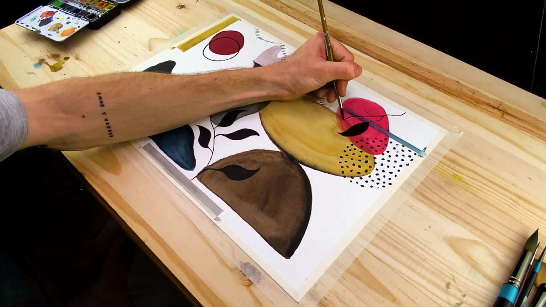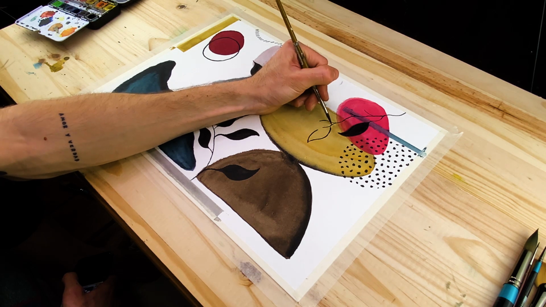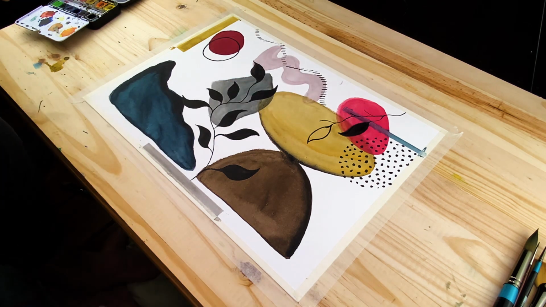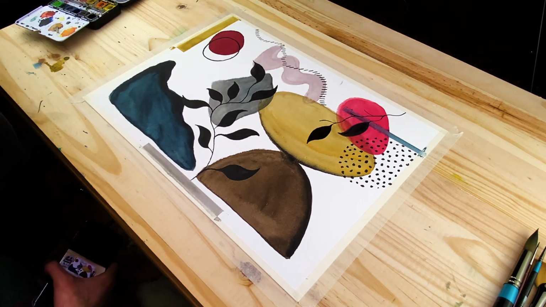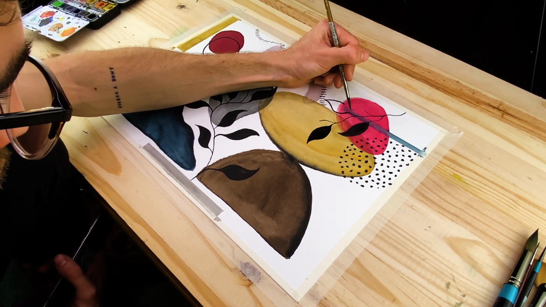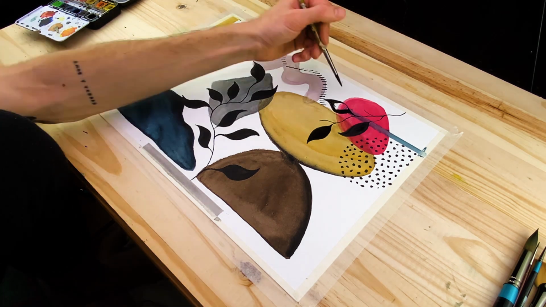So when it comes to creating an abstract painting with watercolor, this layering effect is really important in terms of maintaining a tonal variation, but also to create a quality of depth within your painting that allows the painting to seem a little bit more interesting and therefore not fall flat.